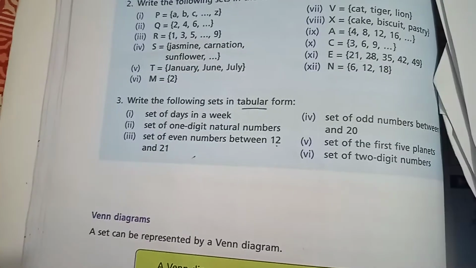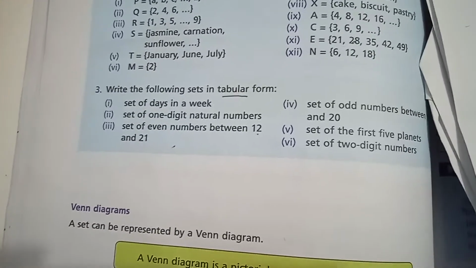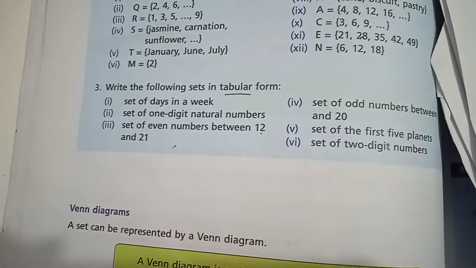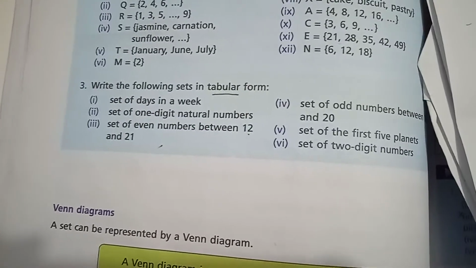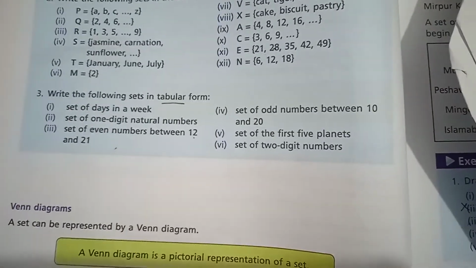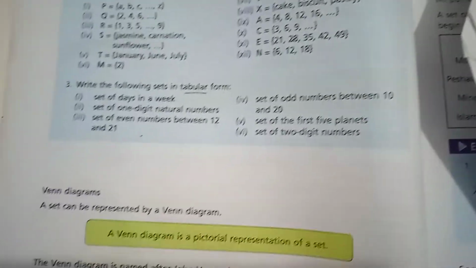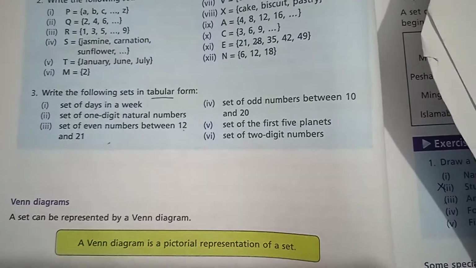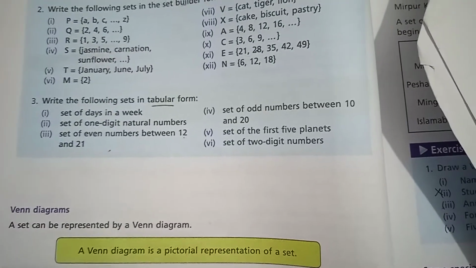Next is a set of even numbers between 12 and 21, that are 14, because we can't write 12, because "between" is the word that restricts us from writing the 12. So 14, 16, 18 and 20. Next is odd numbers between 10 and 20, that are 11, 13, 15, 17, 19. Just these are odd numbers. Okay, next is set of first 5 planets. You can also write Pluto.